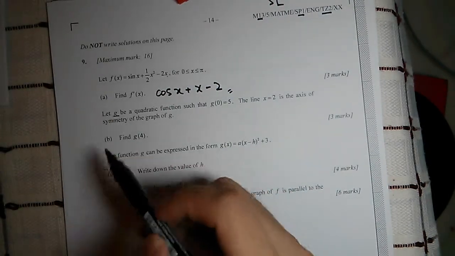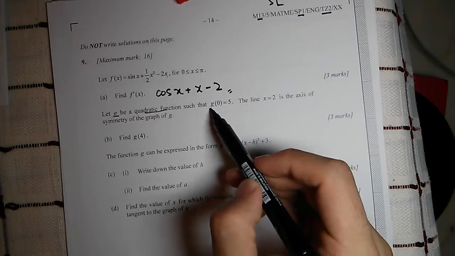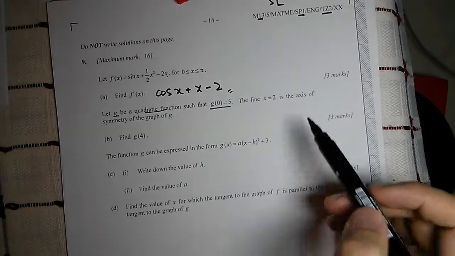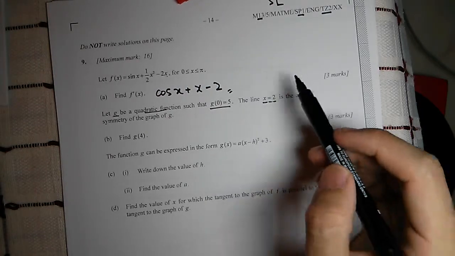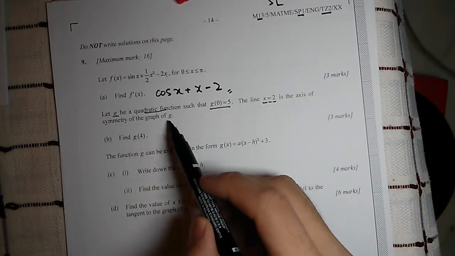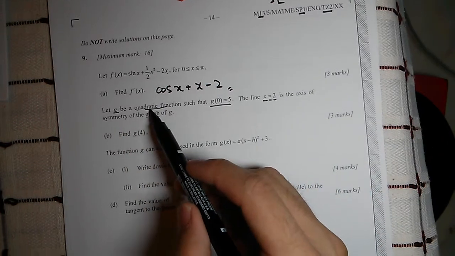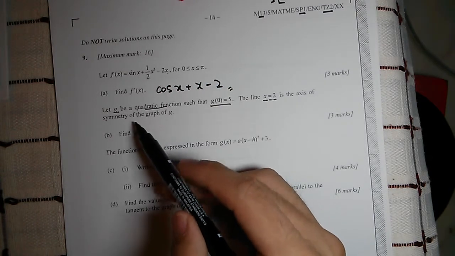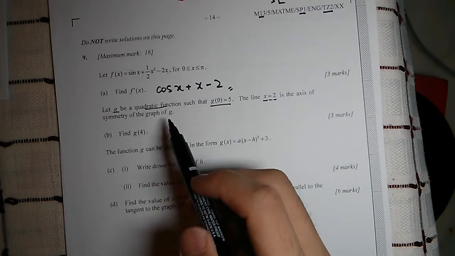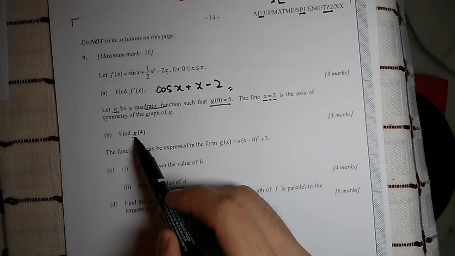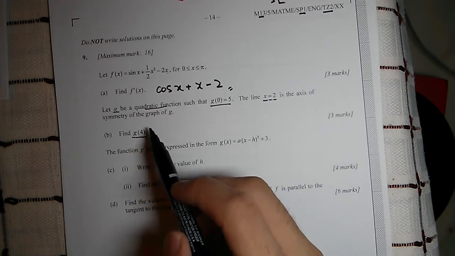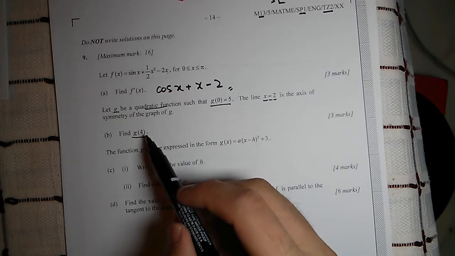Second, let g be a quadratic function such that g of 0 is 5. That means when x is 0, y is 5. The line x equal to 2, remember that x equal to 2 is a vertical line, is the axis of symmetry of the graph of g. Whenever you have a quadratic graph, you can talk about its axis of symmetry. This question is kind of weird. They want you to find g of 4, so there is apparently no calculation needed.